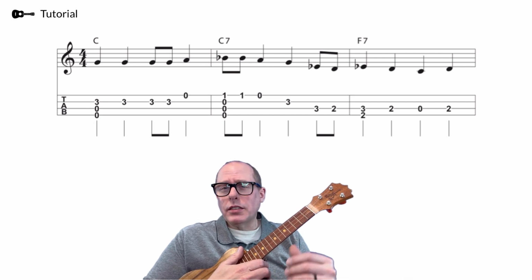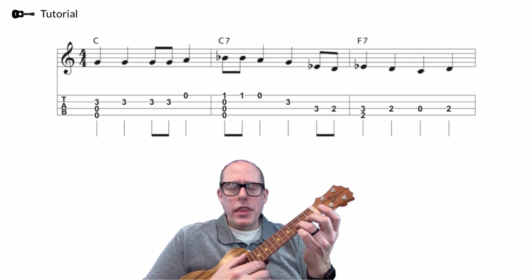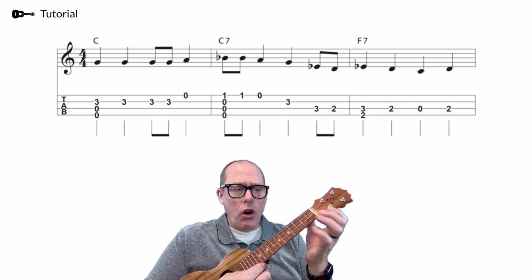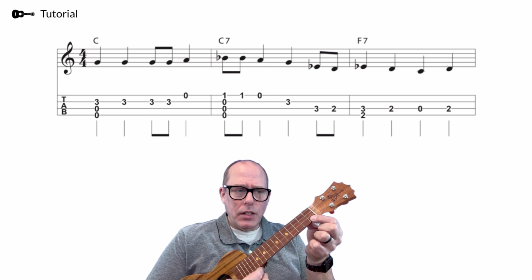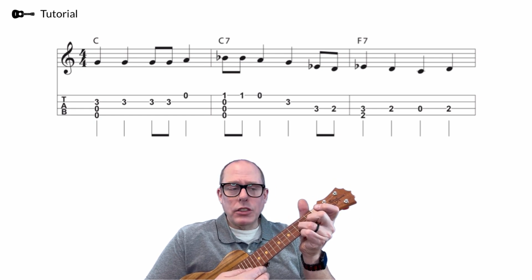So we're going to start on the 2nd string, 3rd fret. I have been using my ring finger there, and then you play strings 4, 3, 2. Repeat the 2nd string twice more. 1st string, open, C7 chord. Repeat the 1st string, open 1st string, 2nd string, 3rd fret.